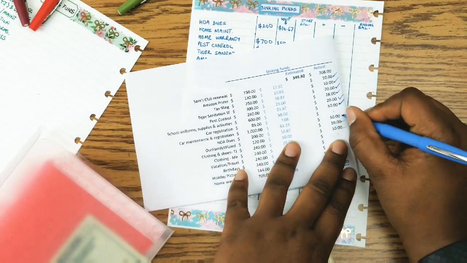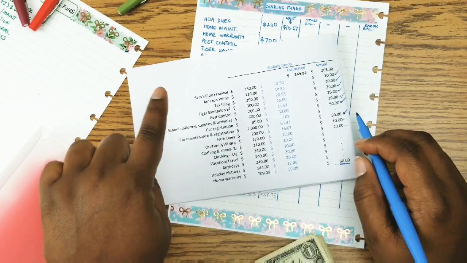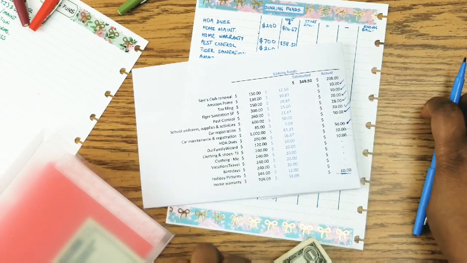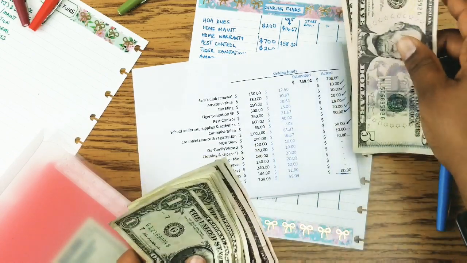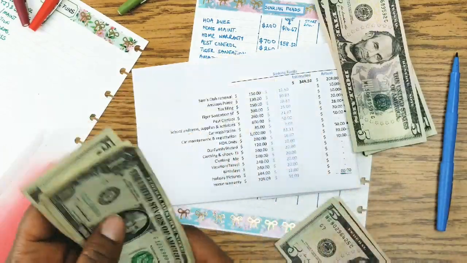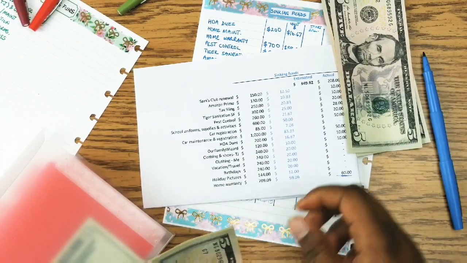And then we have HOA dues, which should be, no, that will be separate. HOA dues and Family Wizard. So that's 10, 10. And the rest of it, which is a grand total of 9 bucks, goes to the home warranty.